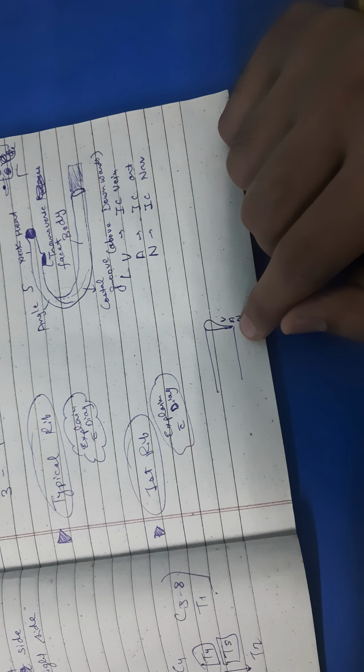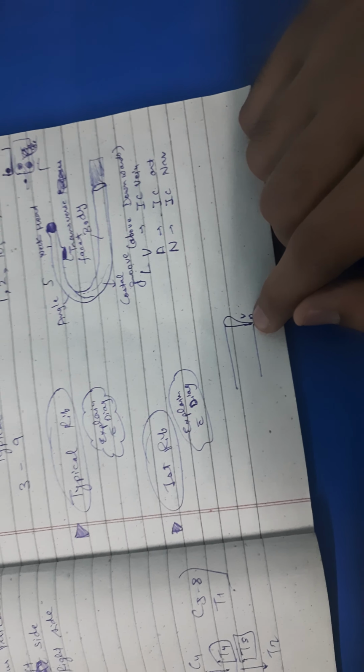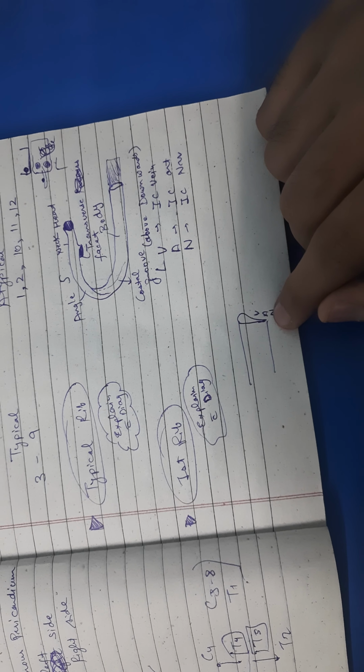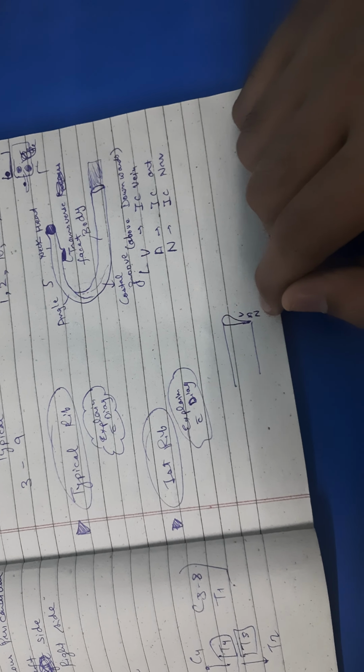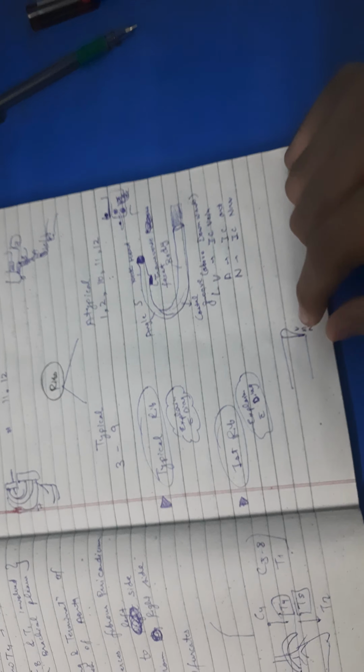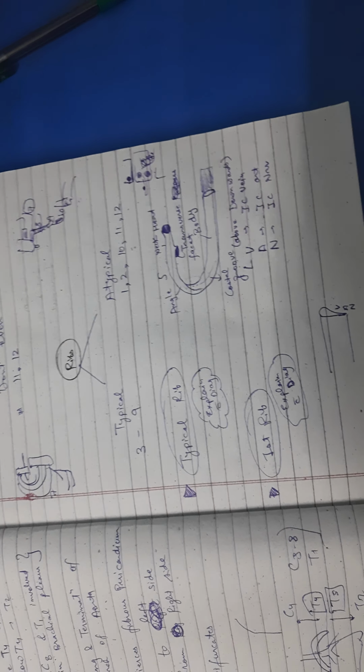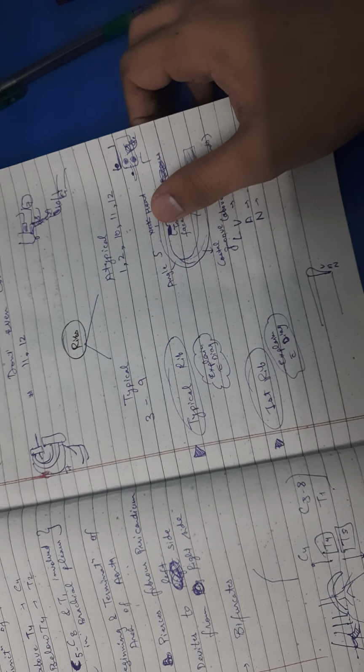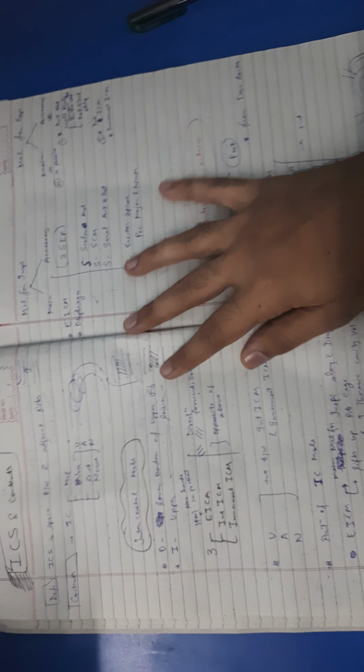This is the rib, this is the costal groove. It is present on the inferior part, and the structures are arranged like this, vein first. This is what you should know. It's not more important for medicine, so we won't go into more anatomy than this.